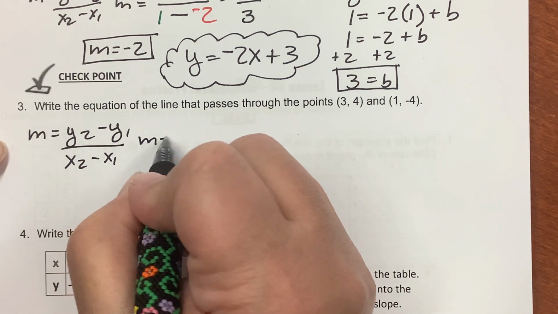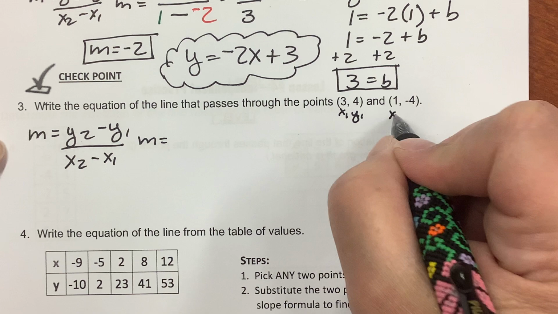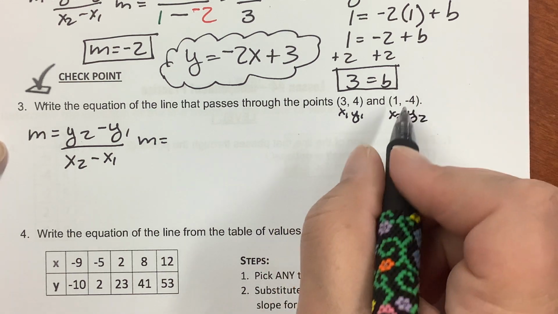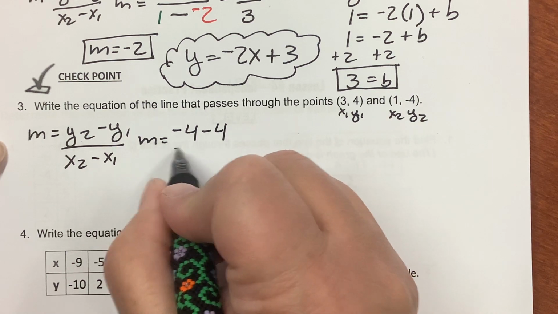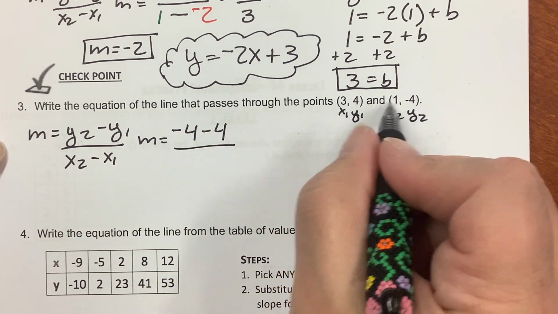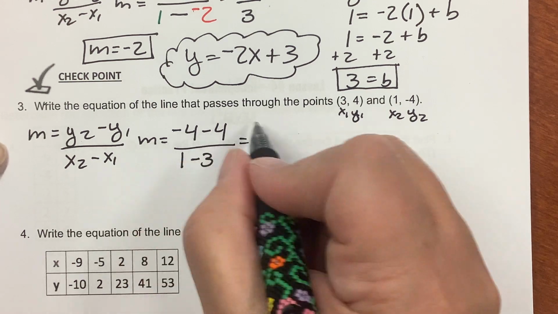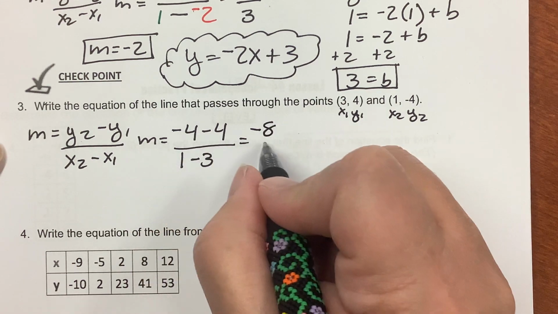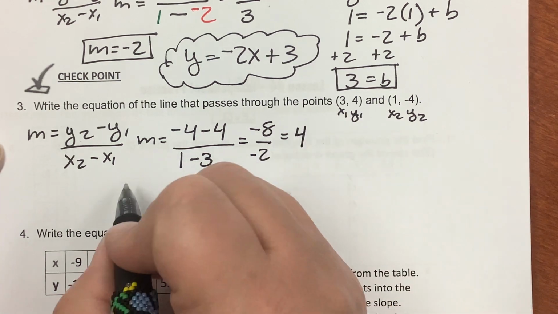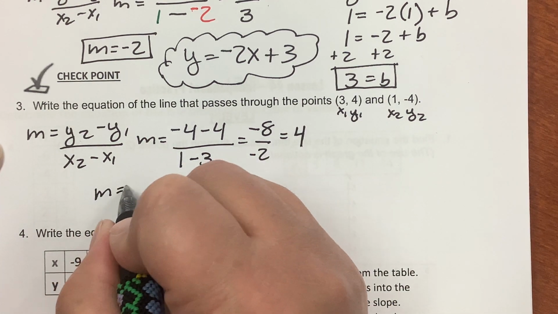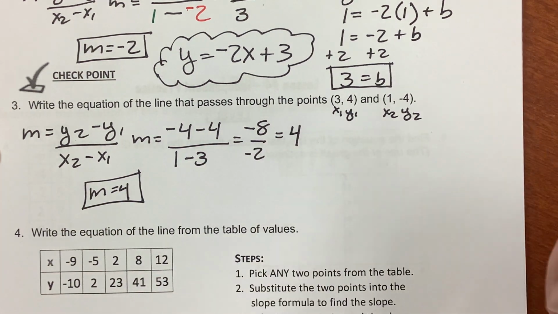So m equals x1, y1, x2, y2, and negative 4 minus 4 over 1 minus 3. Negative 4 minus 4 is negative 8. 1 minus 3 is negative 2. And that becomes positive 4 as a slope. M equals positive 4, because negative divided by negative is positive.